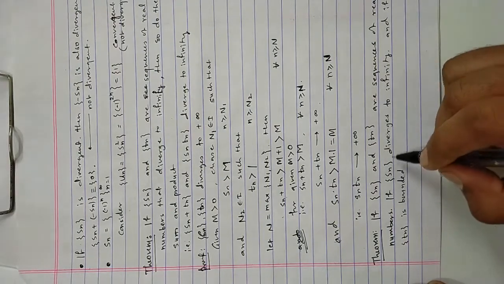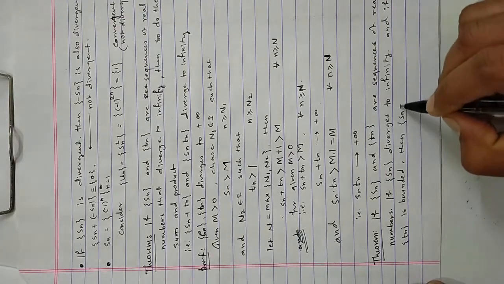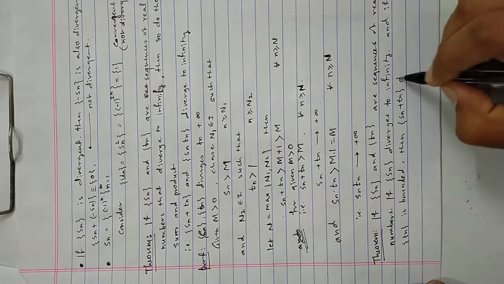That means sequence Sn is diverging to infinity and sequence Tn is bounded, and in this case also the sequence Sn plus Tn will also diverge to infinity, right? So how to prove this?